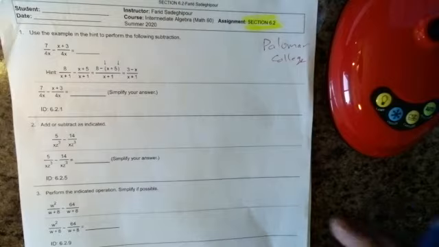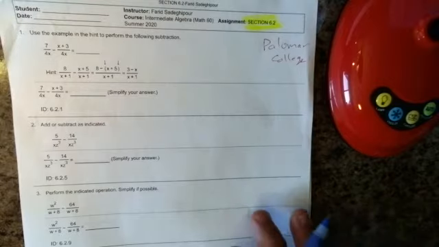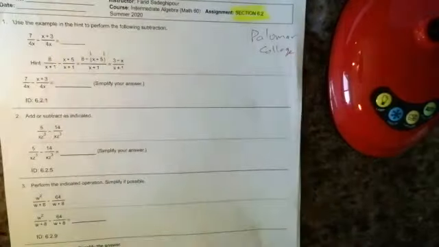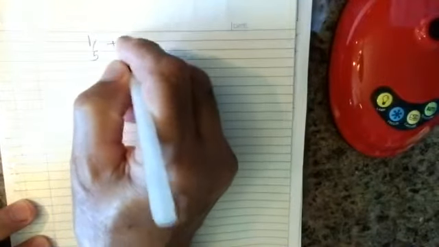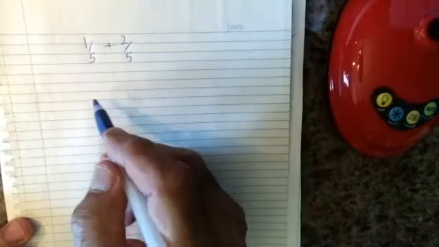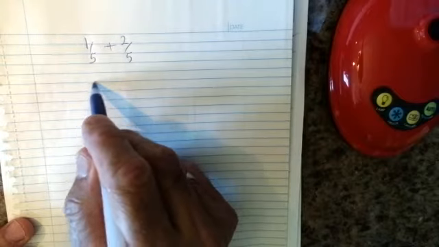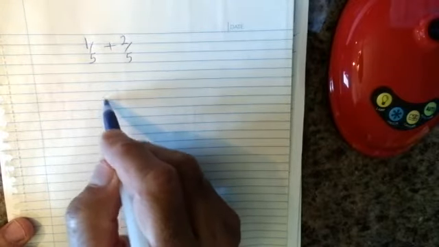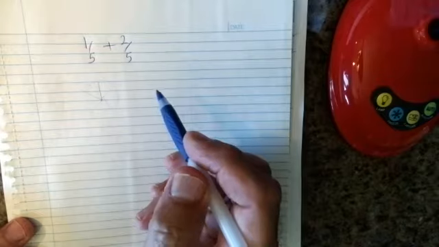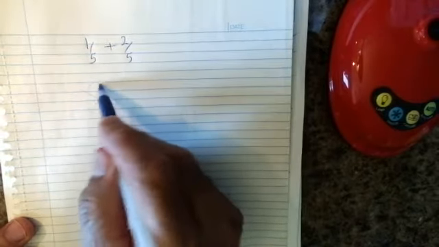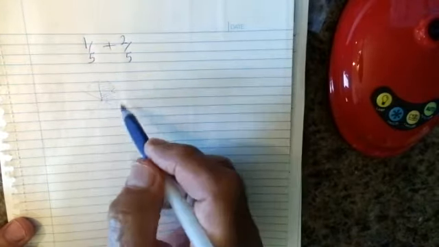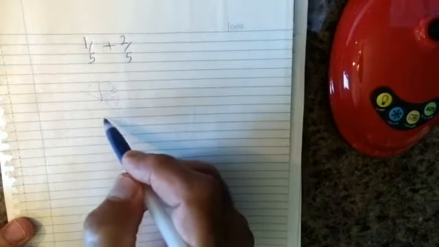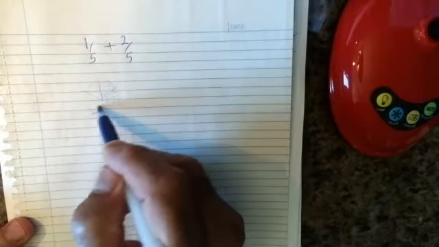Now here, we want to show you how to add or subtract fractions. Now, if you have two fractions with the same denominator, it's like, let's say you have an apple and you divide it into 5 equal pieces, and one time you take 2 pieces out of 5, and then next you take another piece.